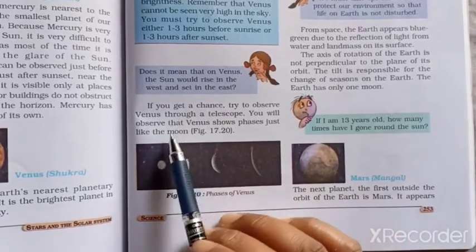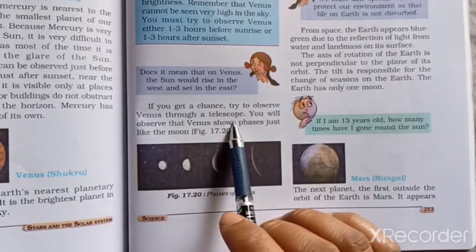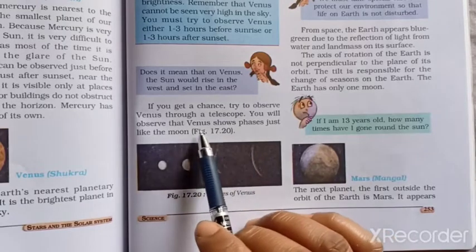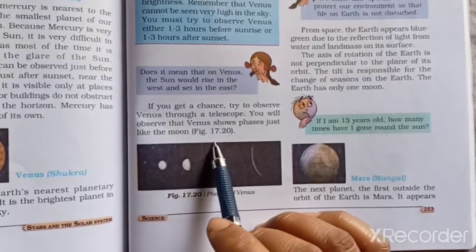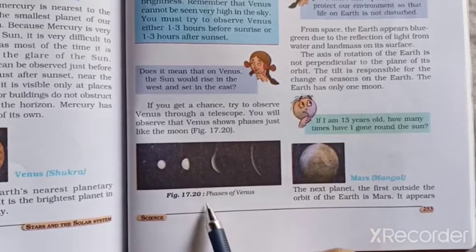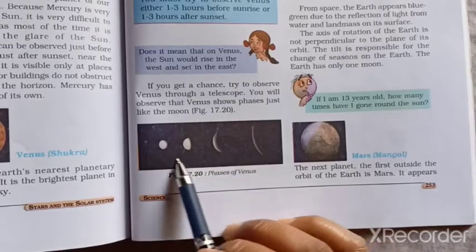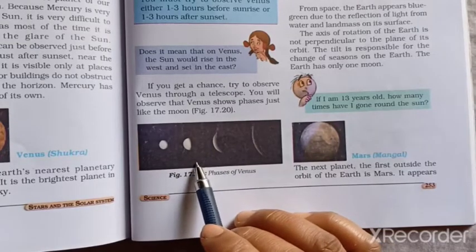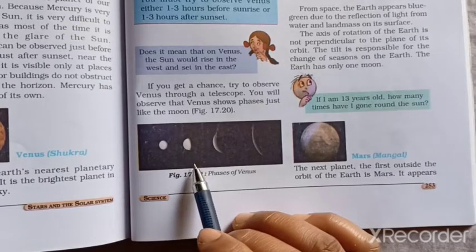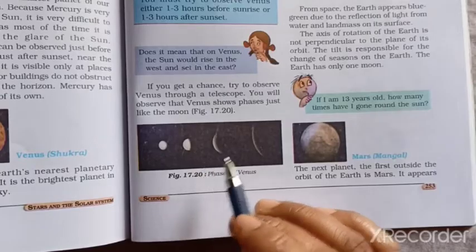Here, let's see. If you get a chance, try to observe Venus through a telescope. Then you will observe that Venus shows phases just like the moon. So, figure number 17.20, we can see phases of Venus. As we have observed in the moon, crescent shape like that, in Venus also we can see phases.